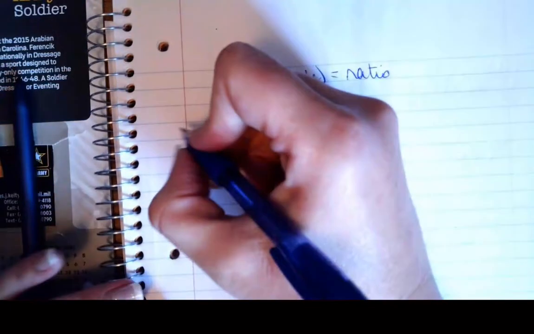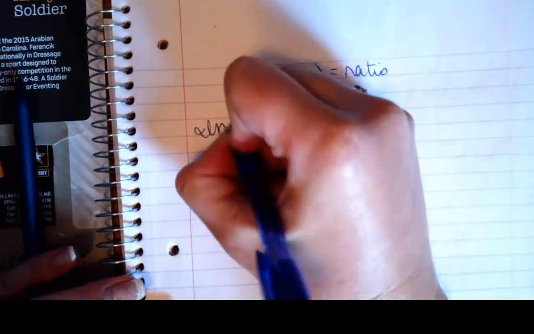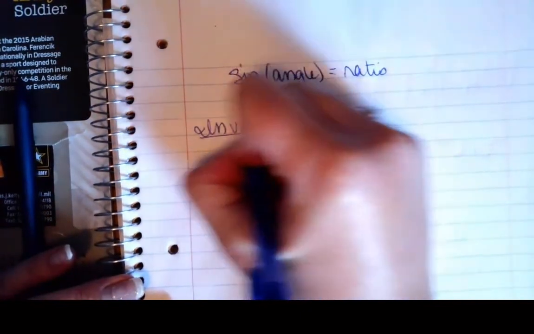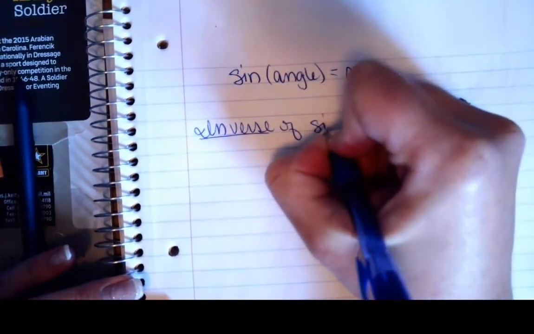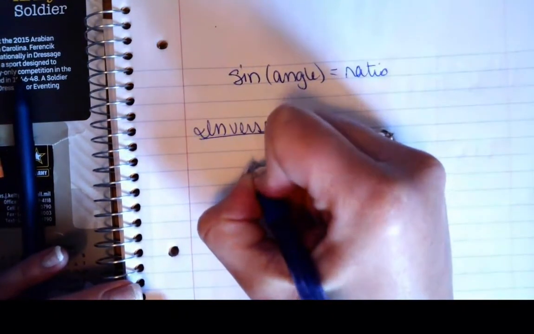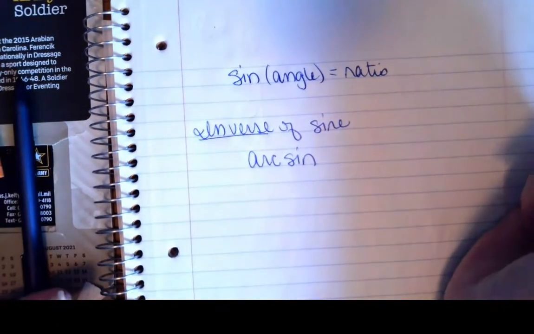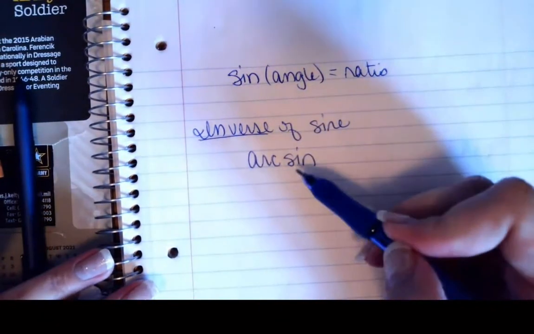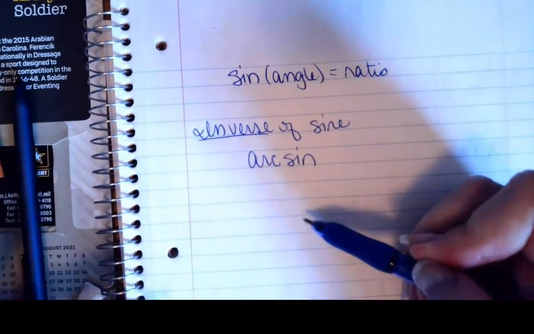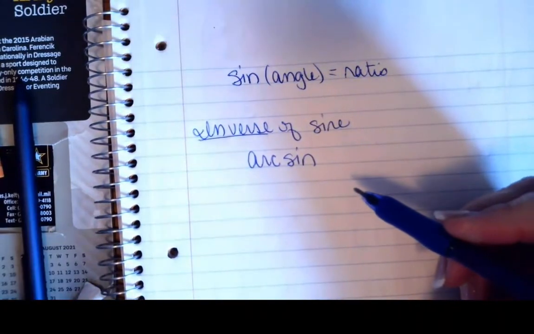So how do we write inverse? The inverse of sine, we're going to write one of 3 different ways. I can write the arc sine, and similarly I would write arc cos for arc cosine and arc tan for arc tangent.